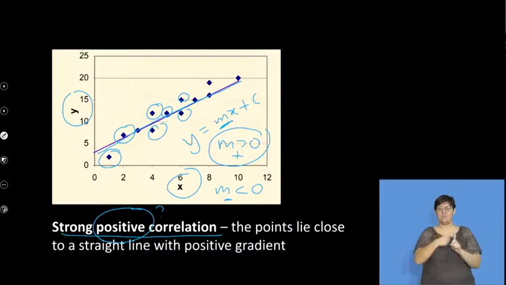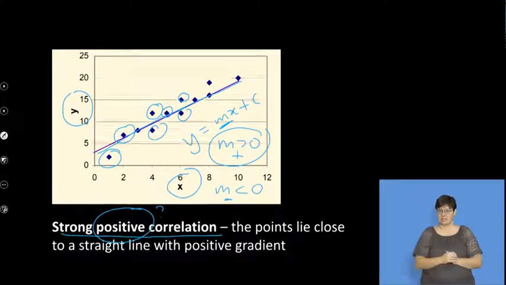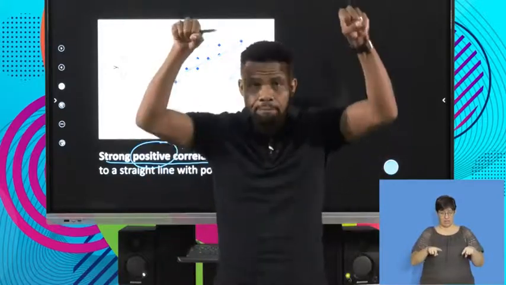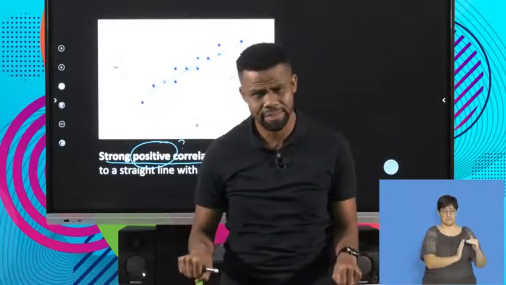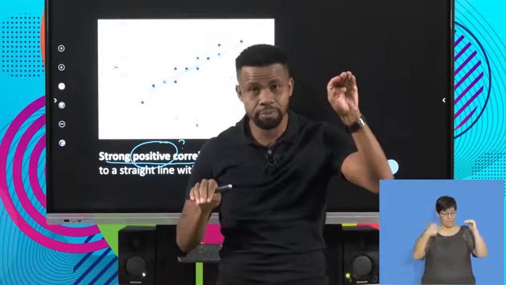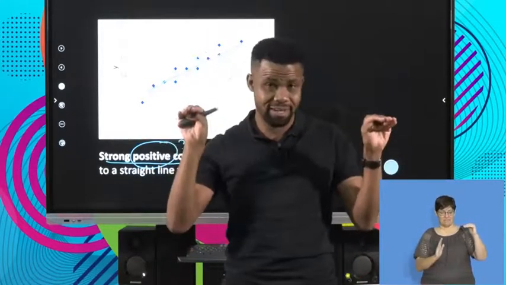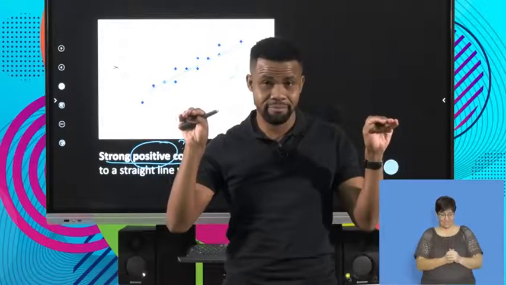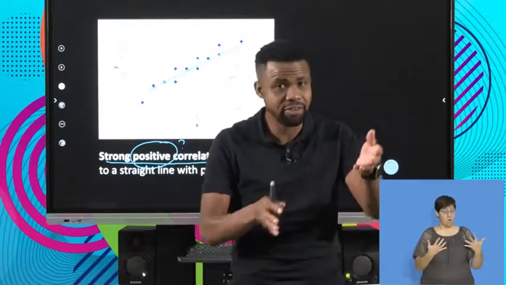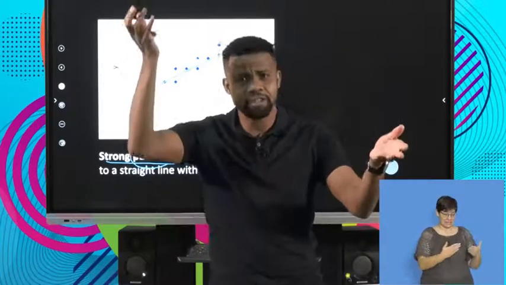What does positive correlation mean? It implies the independent variable and dependent variable move up together or down together. That makes sense? If oil price goes up, petrol price goes up. Are we together? Another way we can think of positive correlation: the more hours I do my maths, if I increase my hours, my results go up.